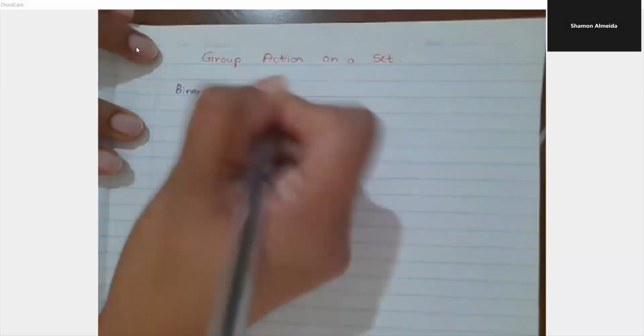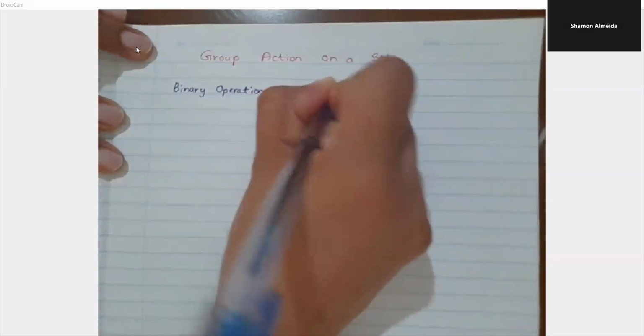How did we define the binary operation? It's a function. I will not write all of it, but to see the resemblance, okay? Usually denoted by star, it is a function from G cross G to itself, right?